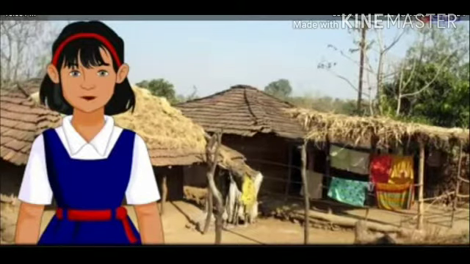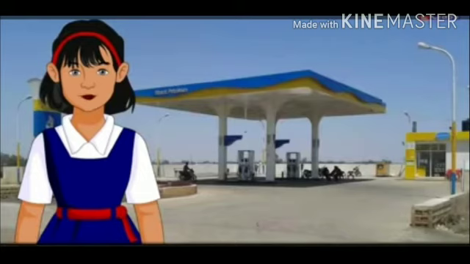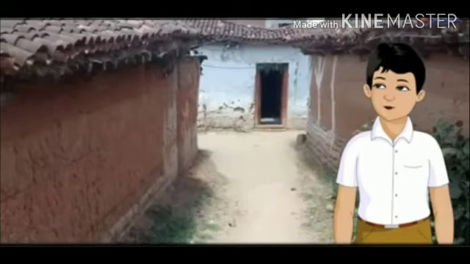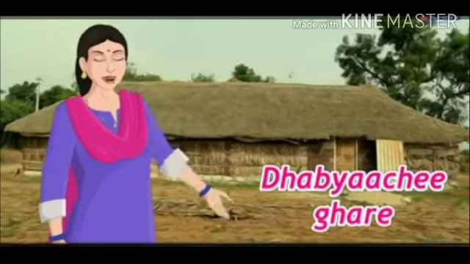Students saw small settlements, dhabas, tea stalls, and petrol pumps. Students also observed houses in a straight line and dry grasses, which they have learned in 7th standard. The houses they saw are made of mud and wood, which are also called dhabia chigari.